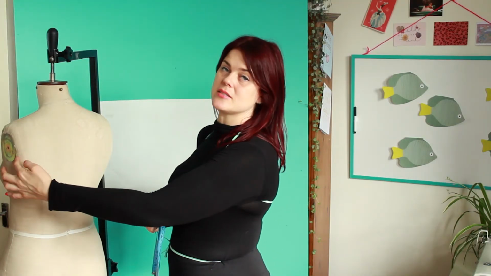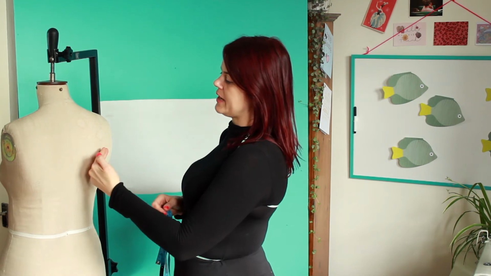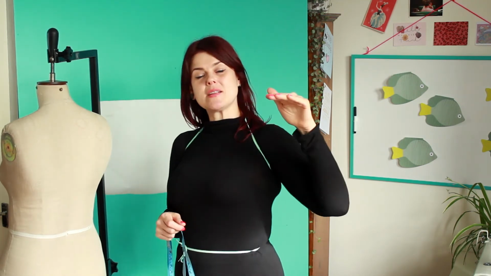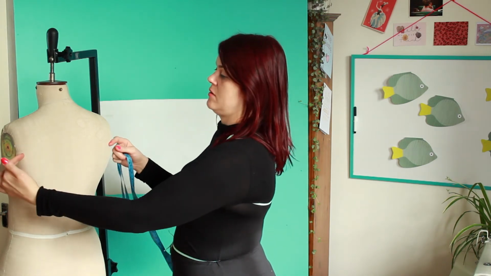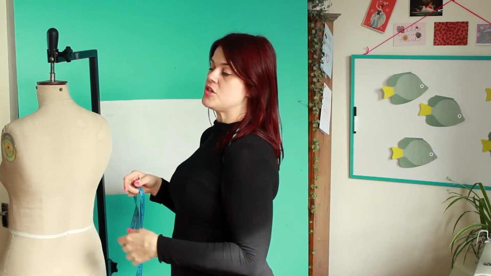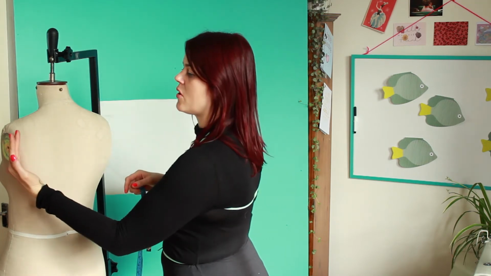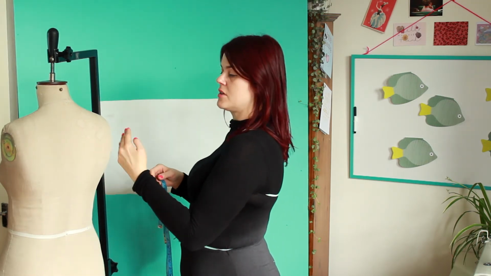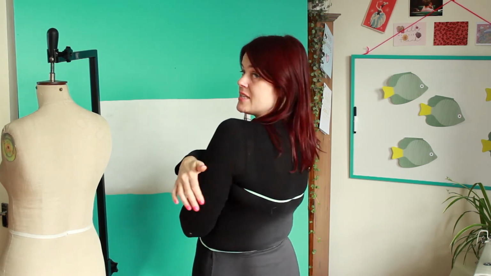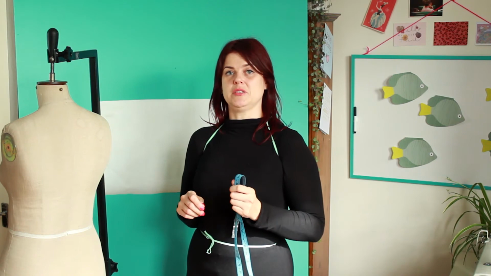So the next measurement we want to take is going to be the cross back. So that is across the shoulder blades, around about mid armhole level, across the widest part of the back, around here on the body. So you want to measure from the arm crease to the other arm crease. So it's quite a long measurement all the way around to the join where your arm meets your body. I'm going to show you how to take your own one of those measurements next.